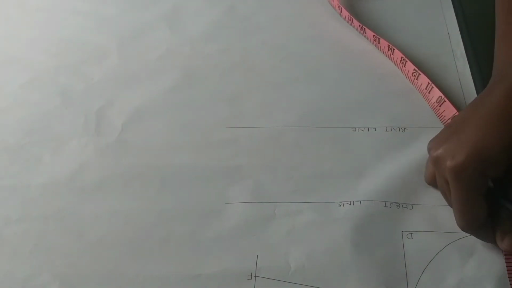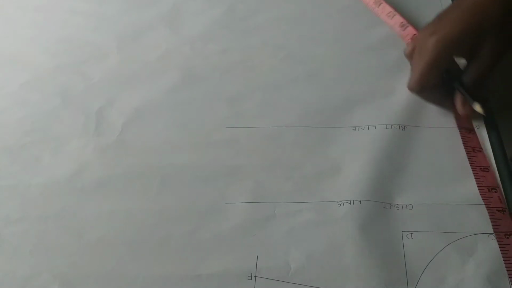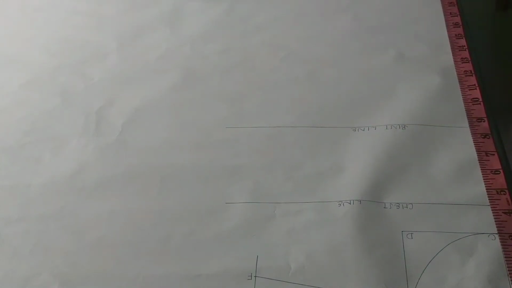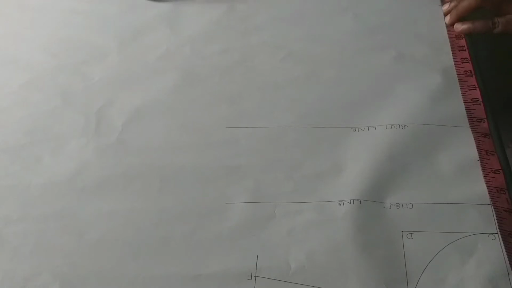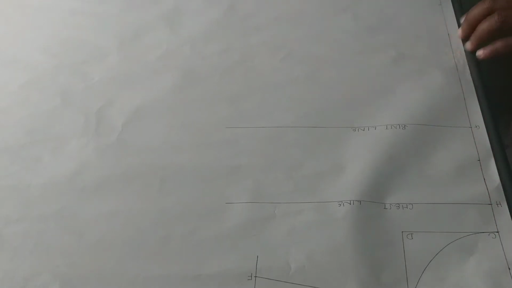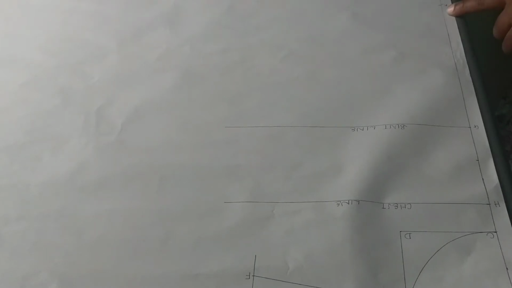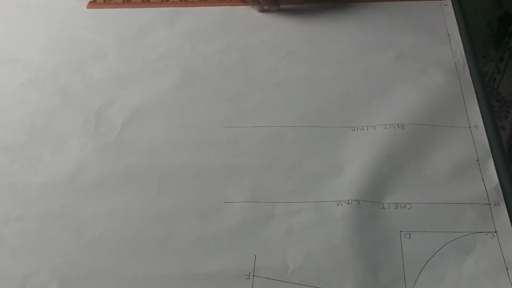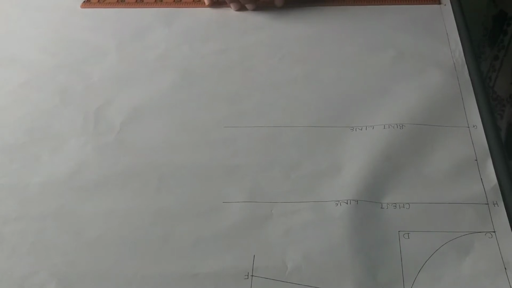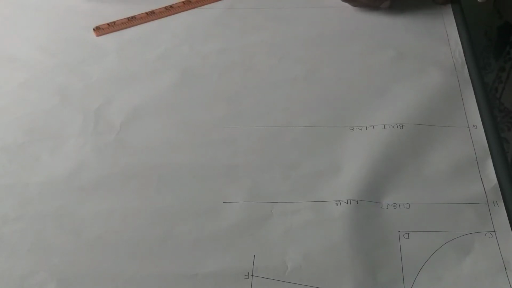To get your waistline, measure from A a distance of waist to shoulder measurement. Mine is 18 inches. Label that point as K. Then again, as you did with your chest and bust line, square across from K, and label that line as your waistline.